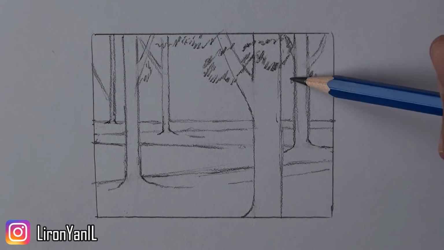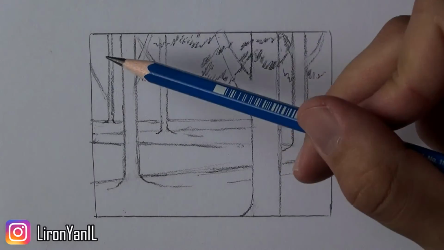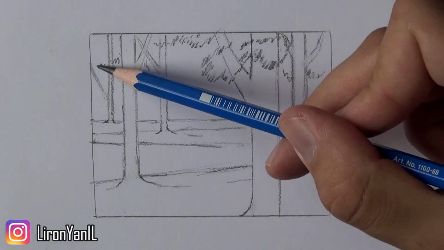So I think, again, I will finalize this in time-lapse and just come back and talk a bit about the process, and we can wrap up this video.